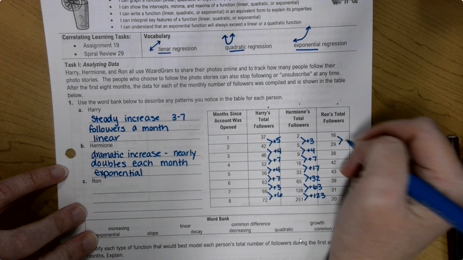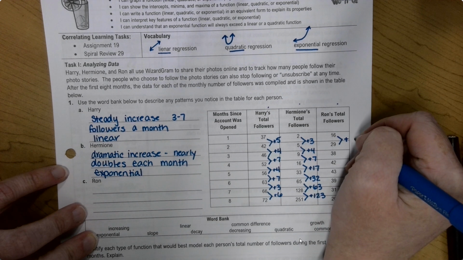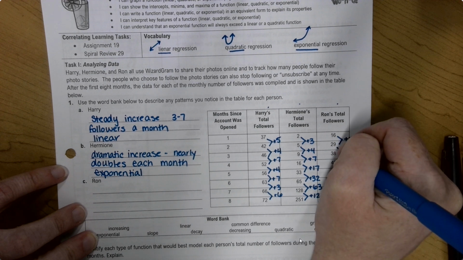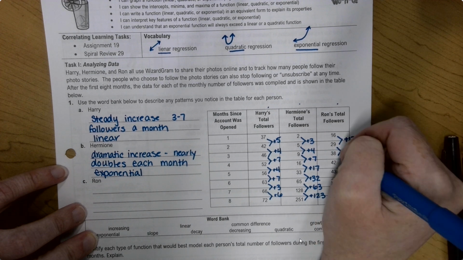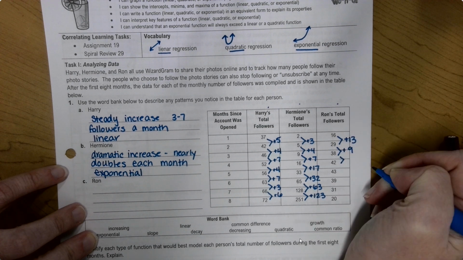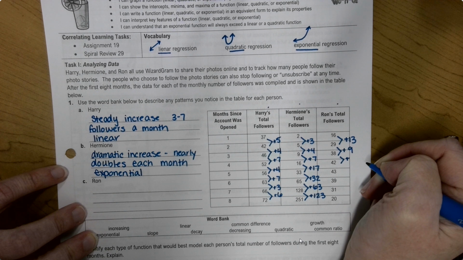Okay, so from 16 to 29, we add, let's see, 13. From 29 to 38, we add 9. From 38 to 42, we're adding 4.